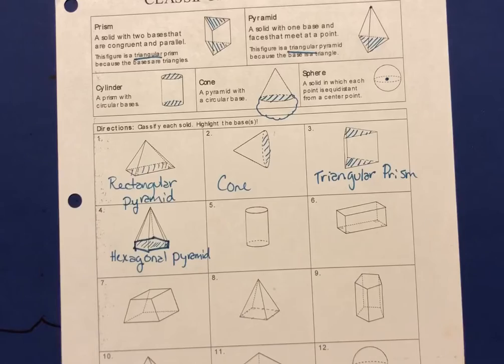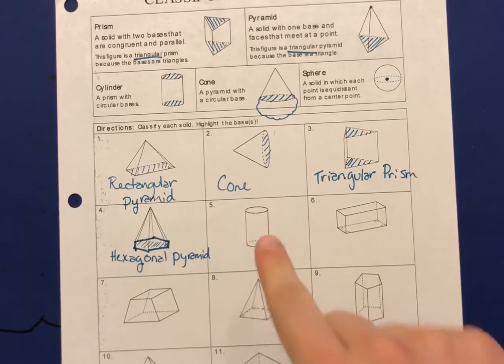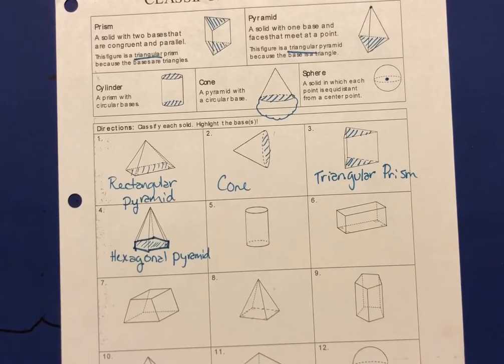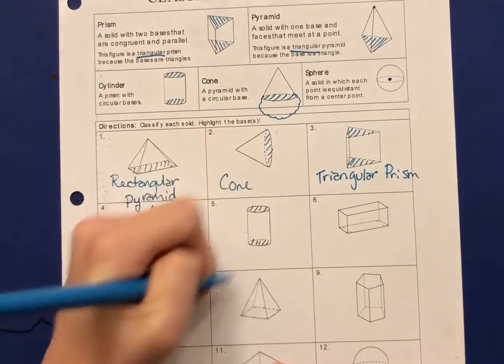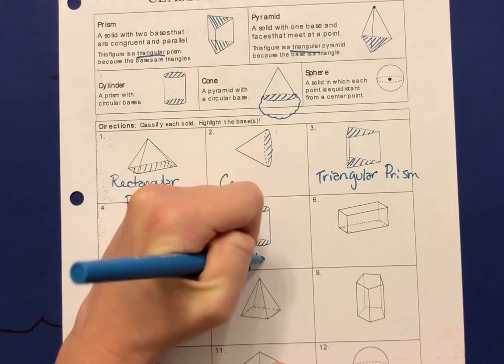Moving on to this, it is definitely looking like a soup can, which is my cylinder. I have the circular base on the top and bottom. Yep, cylinder.